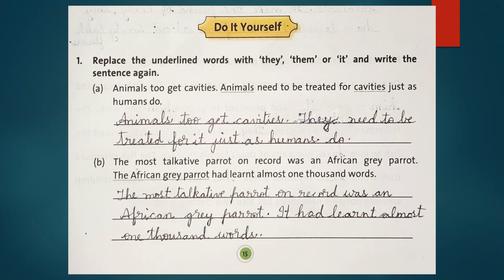Next, replace the underlined words with they, them, or it and write the sentence again. Here, some words are underlined and you have to replace those words using they, them, or it. Let us read. First one. Animals too get cavities.